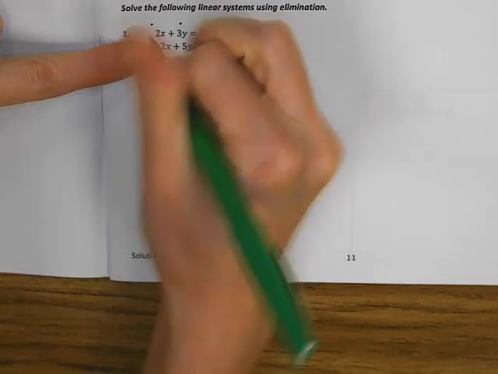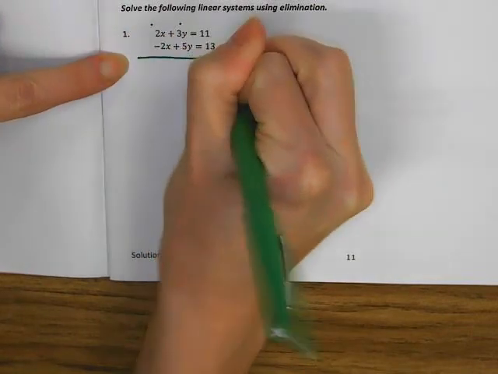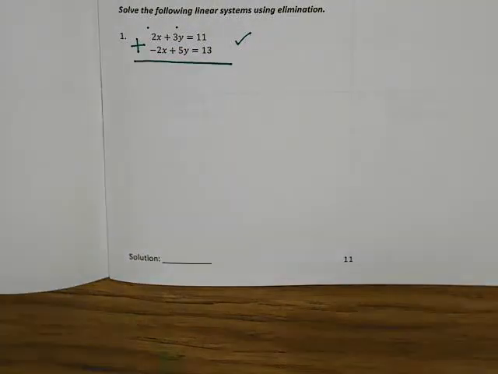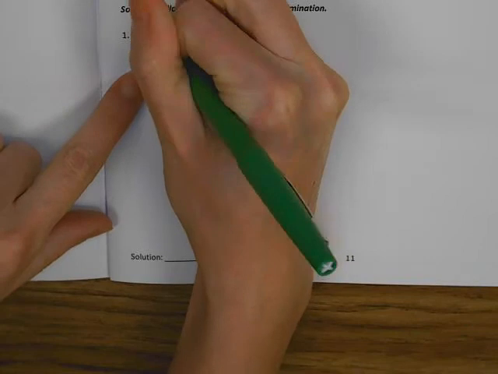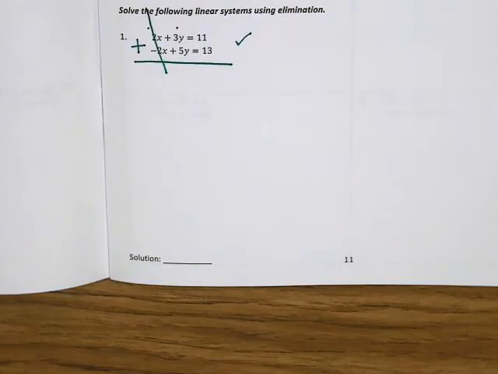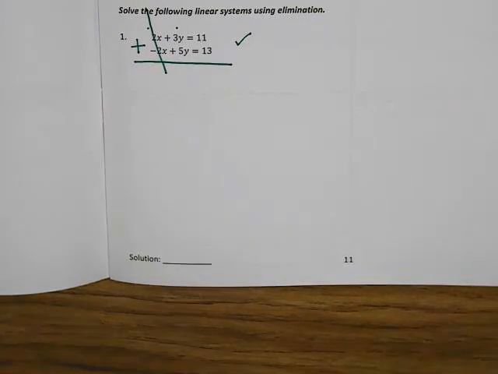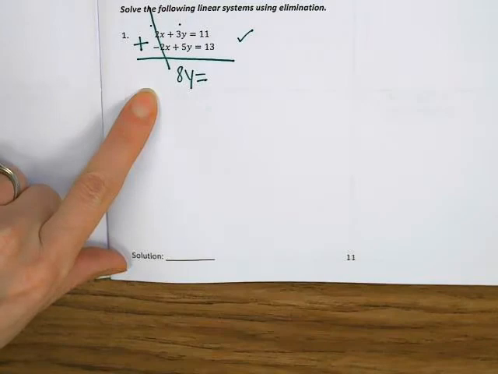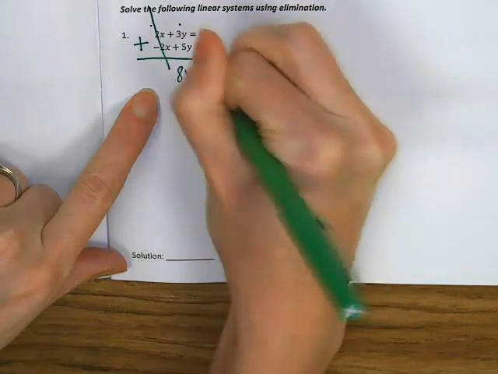Step 3, you're going to draw a line and add like terms going down. Always add. 2x plus negative 2x will cancel. That's why this is called elimination. They eliminate. 3y plus 5y is 8y, and 11 plus 13 is 24.